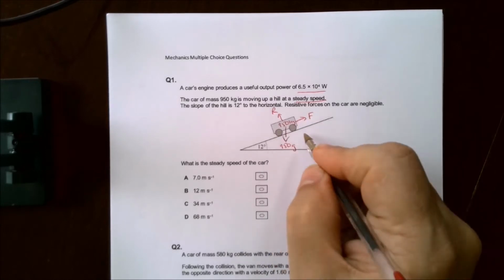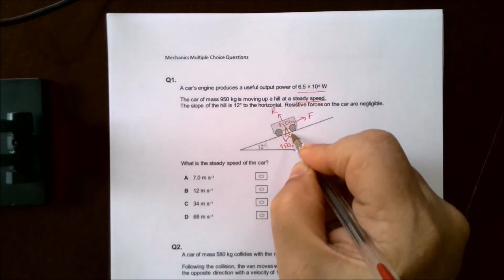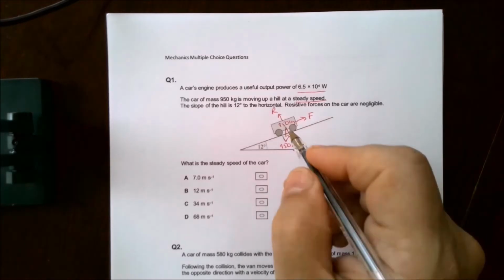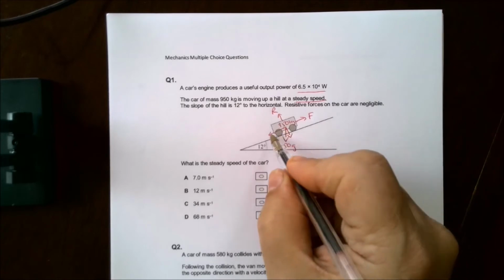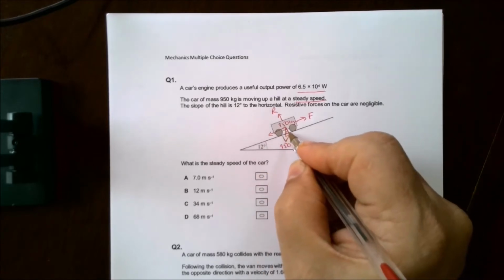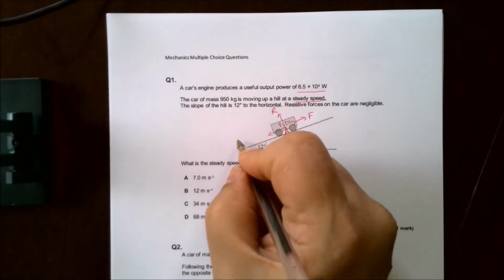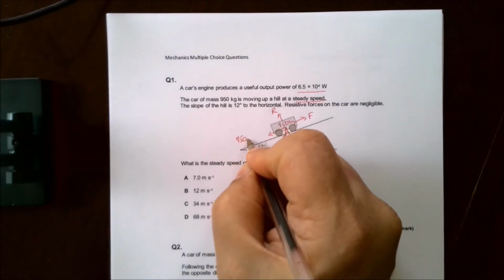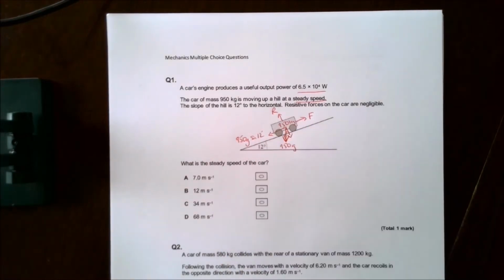So we need to take this 950 g and resolve it into its two components. It's got one component here which is equal to R into the slope, and it's got a second component this way which is parallel to the slope. This angle here is the same as this angle, so this is the cos bit, this is the sine bit. So the two parts of this resultant force, this one is 950 g times sine of the 12 degrees.